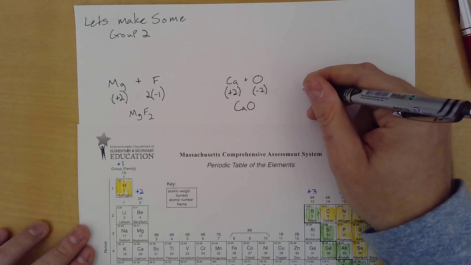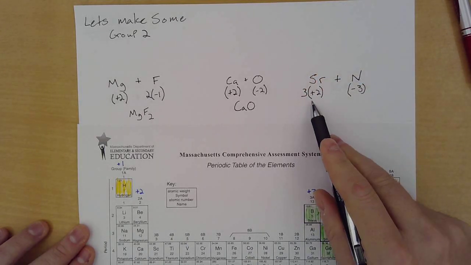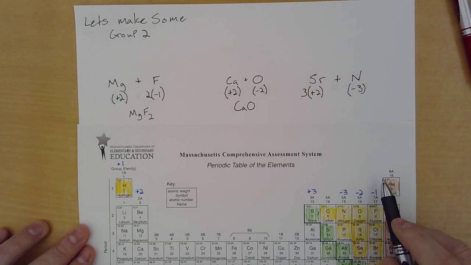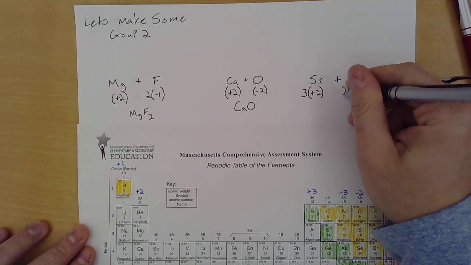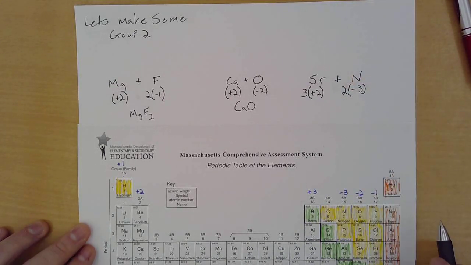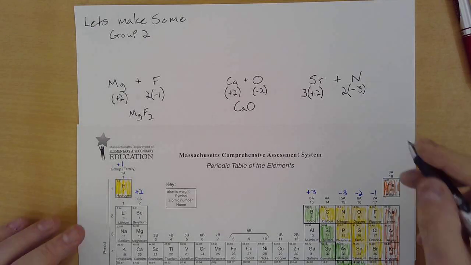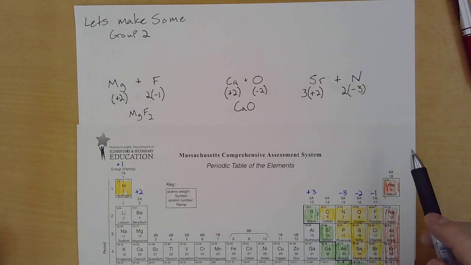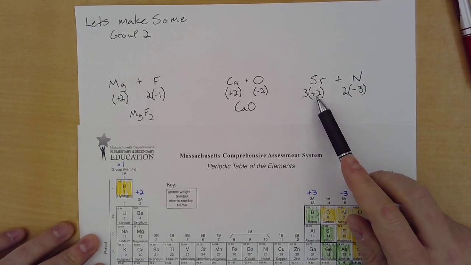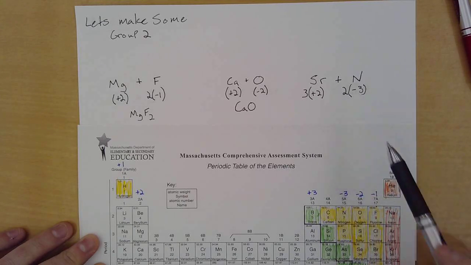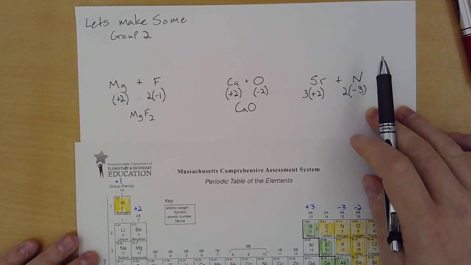So if I have 3 of these, I'll have a +6. If I have 2 of these, I'll have a -6. So you can see the total charges here. If we're doing the math, 3 times 2 is 6. 2 times 3 is 6. We can get that to equal each other.